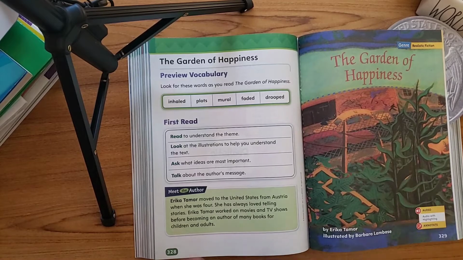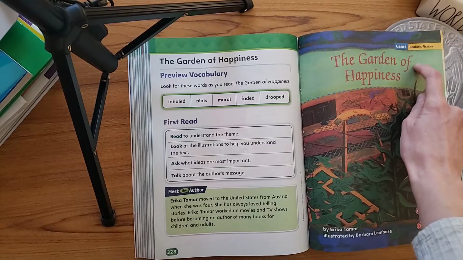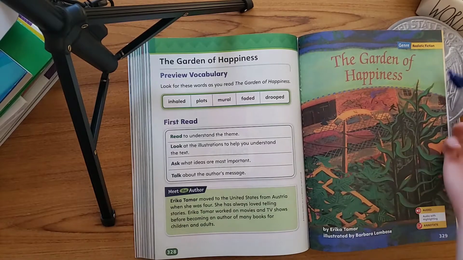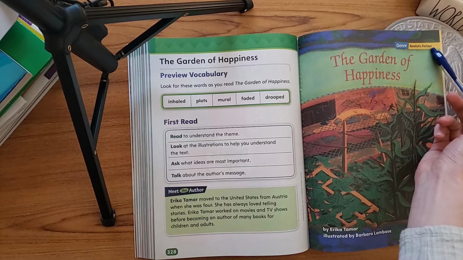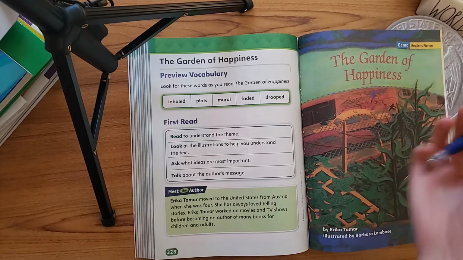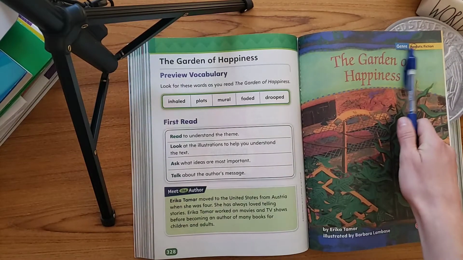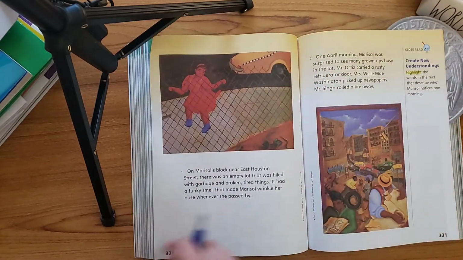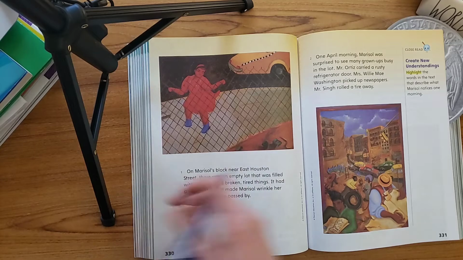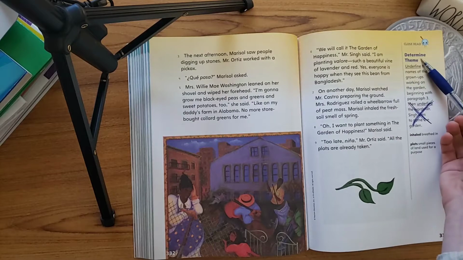Okay, so our story is called The Garden of Happiness, and it says it's a realistic fiction. If you can remember what that means, realistic fiction. Fiction means fake, but realistic has the word real in it because it means it could happen. It's a fake story, but could happen. So we are not going to reread it, just look over here. So we are determining theme.